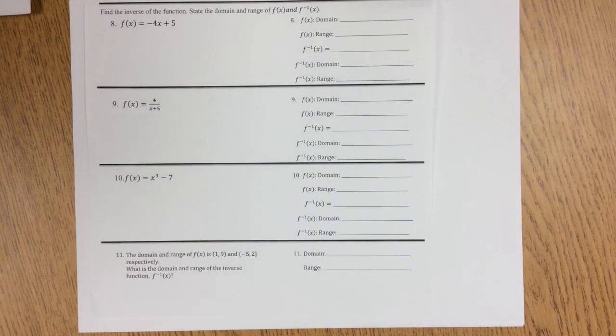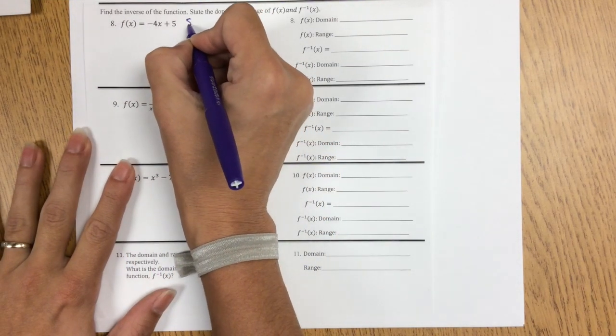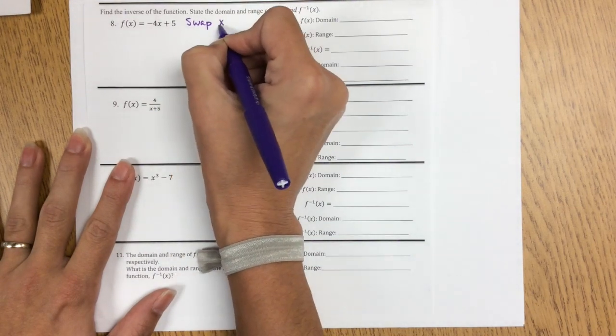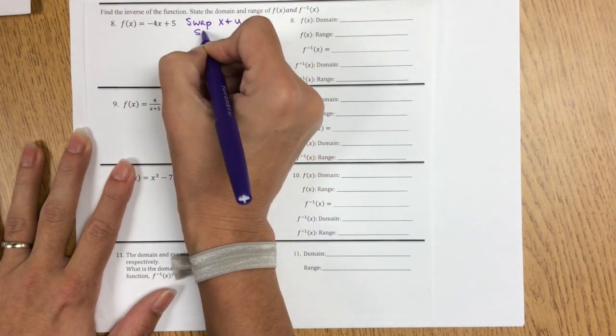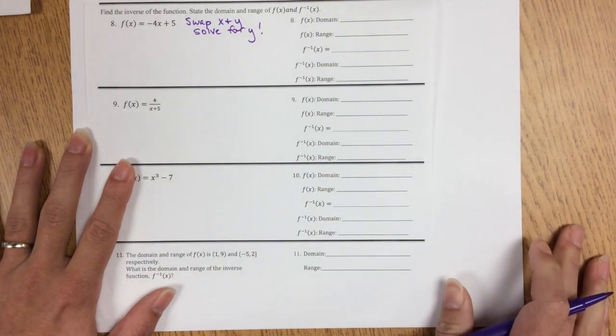Okay, so the next section of our reteach is over inverses. Now, inverses is the act of undoing something, and basically it is the reflection over the y equals x line. The easiest way to remember this is swap your x and y and solve for y. So to find the inverse, we are going to swap our x and y, and then solve for y. So that's what we're going to do each time.